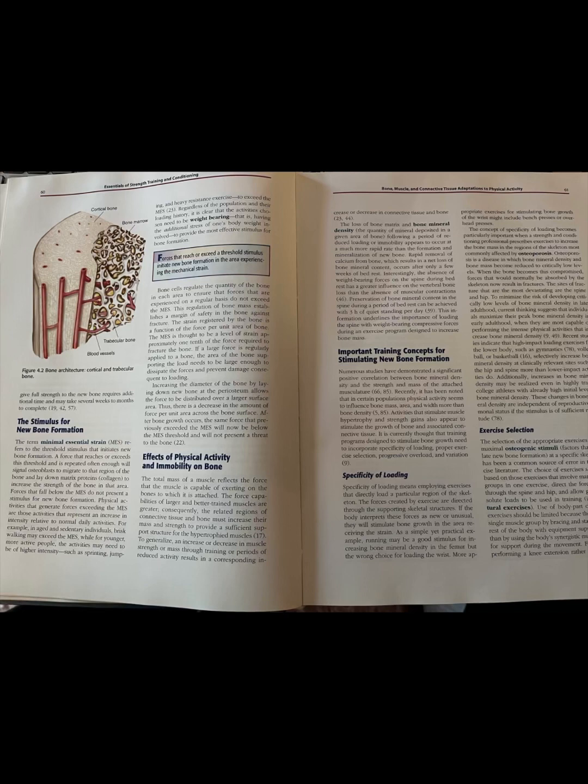Bone cells regulate the quantity of bone in each area, ensuring that forces experienced on a regular basis do not exceed the MES. The regulation of bone mass establishes a margin of safety in the bone against fracture. The strain registered by the bone is a function of the force per unit area of the bone. The MES is thought to be a level of strain at approximately 1/10 of the force required to fracture the bone.